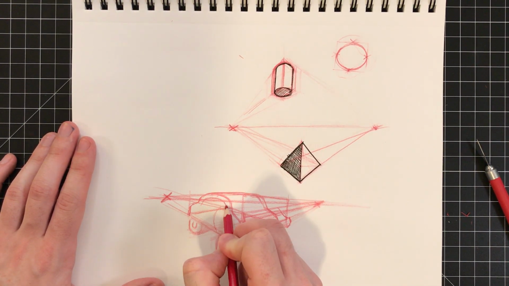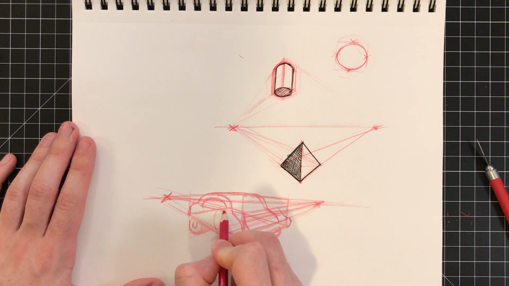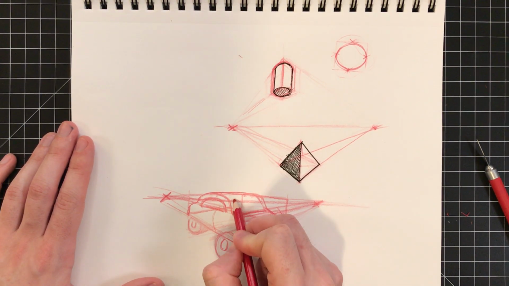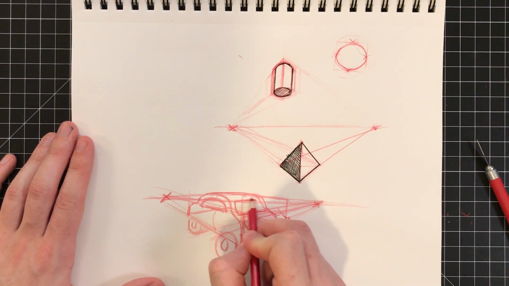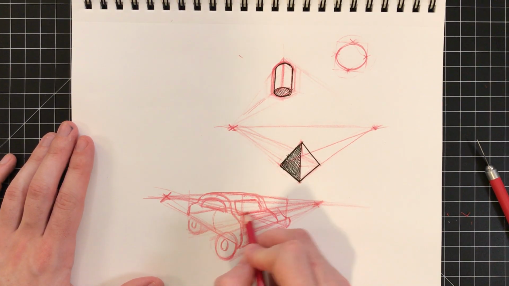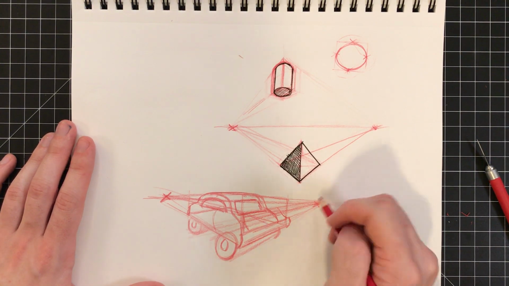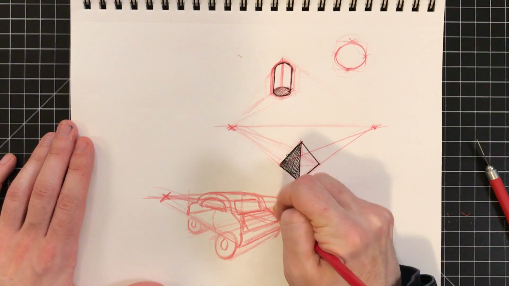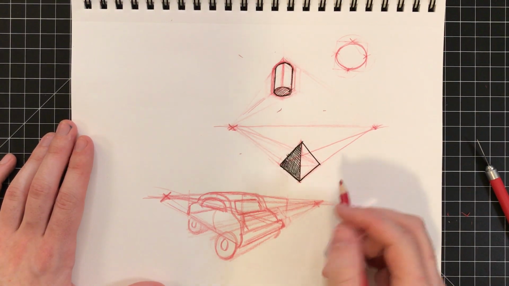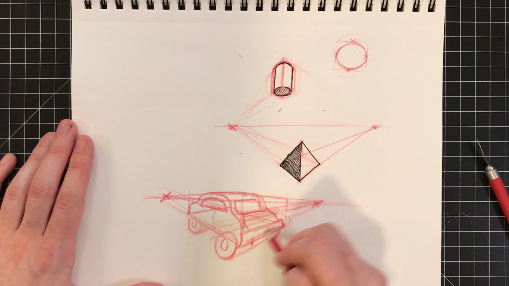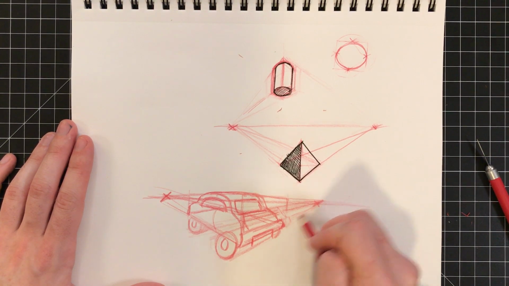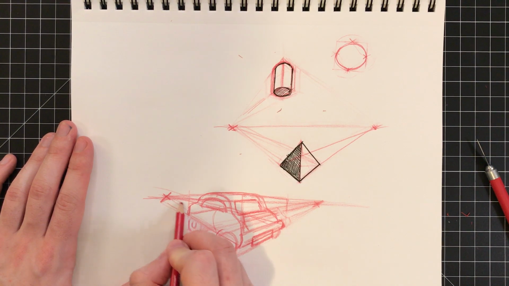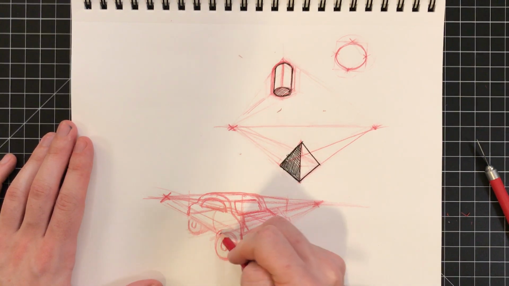Now let's make some windows. Their bottoms being parallel to the ground. The windshield being parallel to the roof of the car. And the hood reporting that same vanishing point. Again, any horizontal line running away from me is going to go to one of those two vanishing points. So I simply look at the lines I've already laid down to help guide me. Let's put a license plate on there. Even wheel wells will line up.